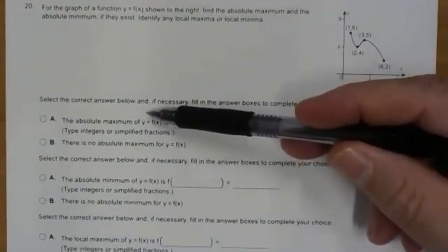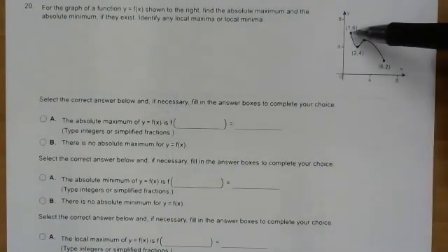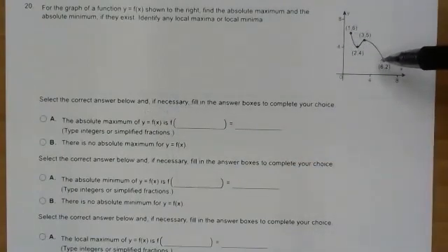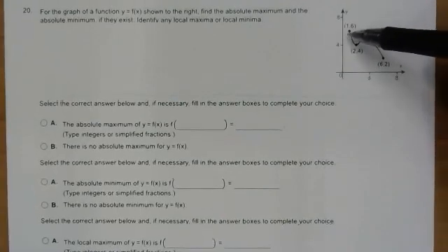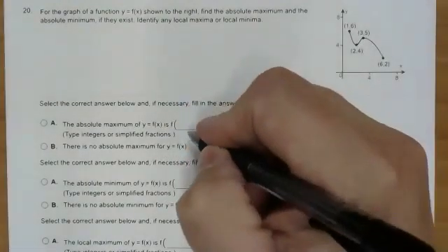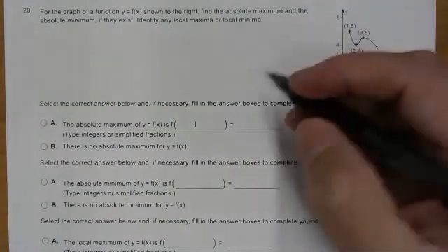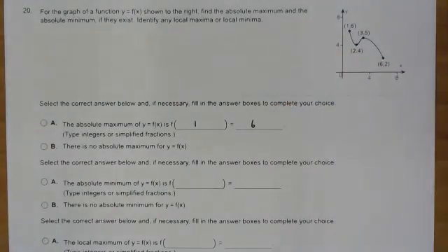So this first one, the absolute maximum. Basically you look at this whole graph and see at what point is the absolute highest on this graph. Even though this is a local maximum, it's not the absolute highest. This point over here is the highest. So the absolute maximum is at (1, 6). In function notation, x is 1, so it's f of 1, and the function itself equals 6. That's the way they want you to write this.